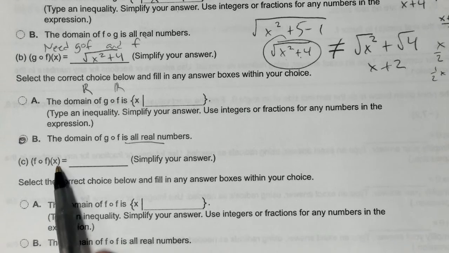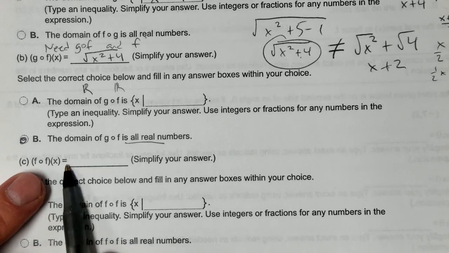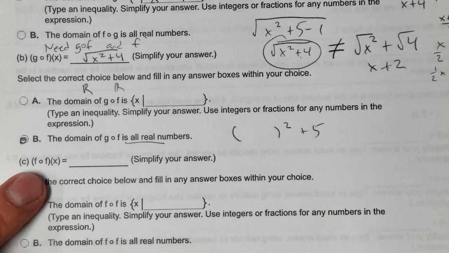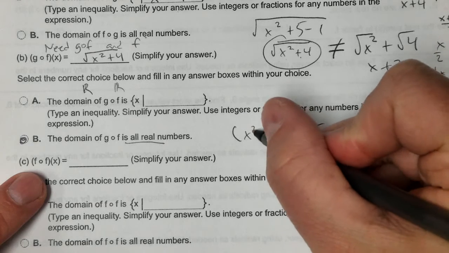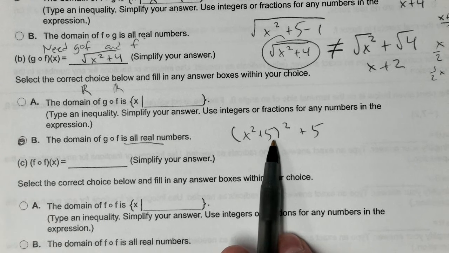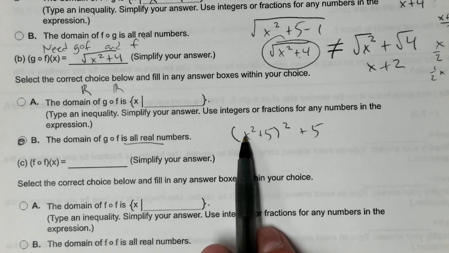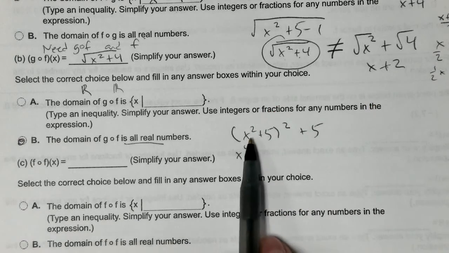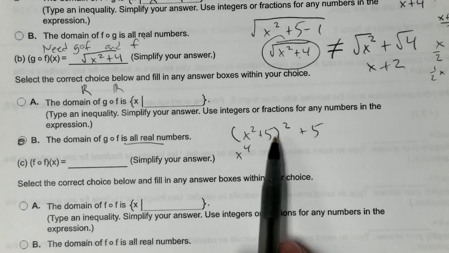Okay, then for F circle F, start writing the F function, which is something squared plus 5, and then put your x squared plus 5 here also. Then you need to expand that using FOIL or using your shortcut. X squared squared is x to the 4th. And then you've got x squared times 5, which is 5x squared, and you got to double it.